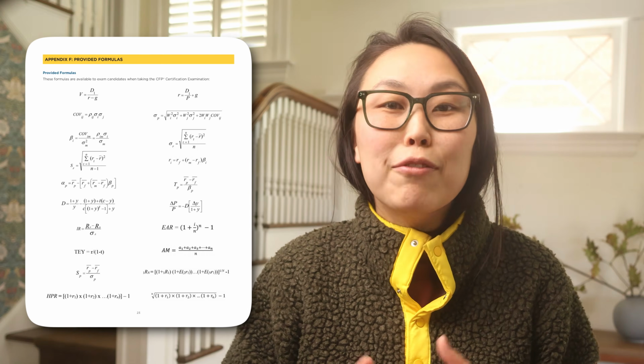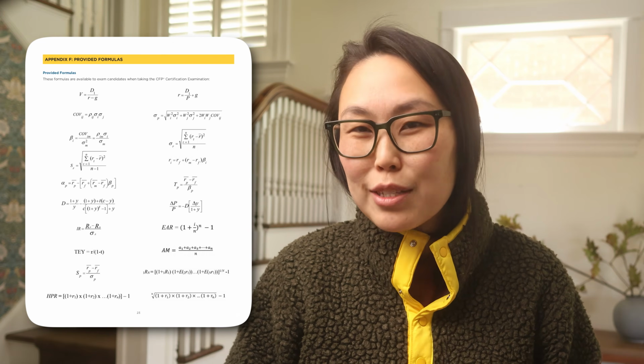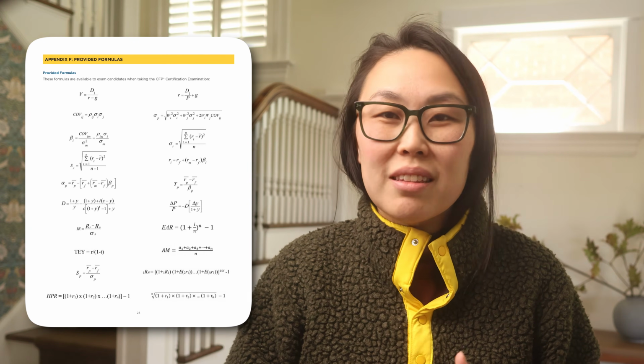This is the exact formula sheet provided on the CFP exam. If you're looking at these equations and thinking, yeah, these look familiar in the same way that actor looks familiar, well, in the next 30-ish minutes, we're gonna go through each of these formulas, transforming them from that guy in The Hobbit or Love Actually to whatever his name is.